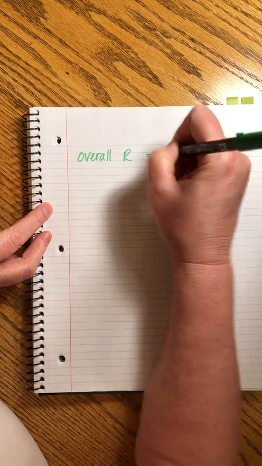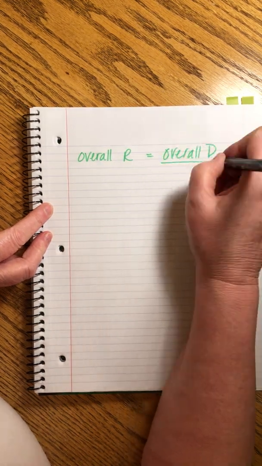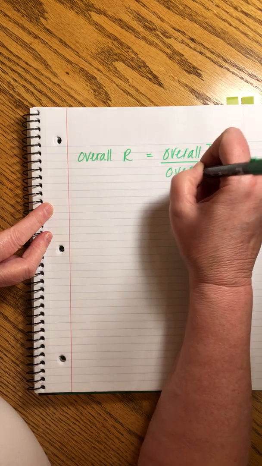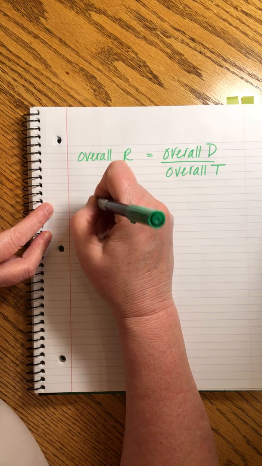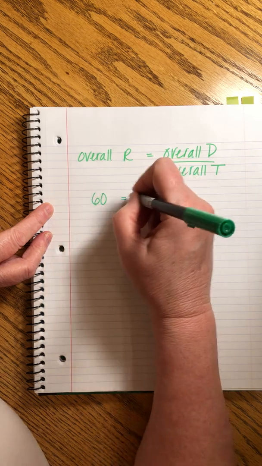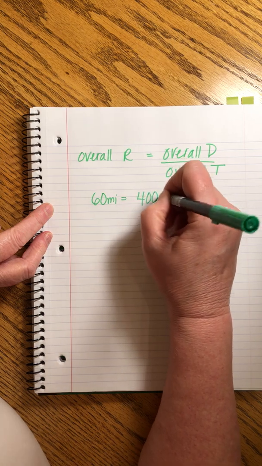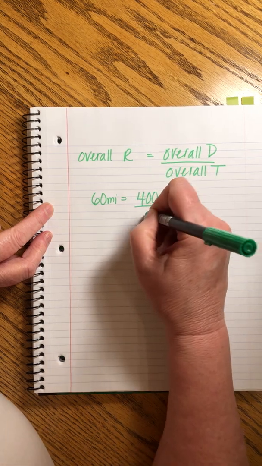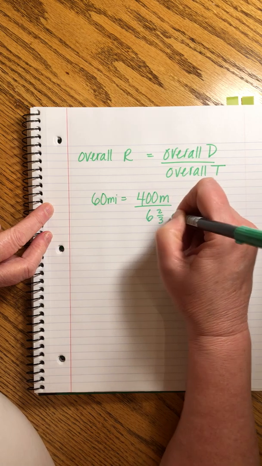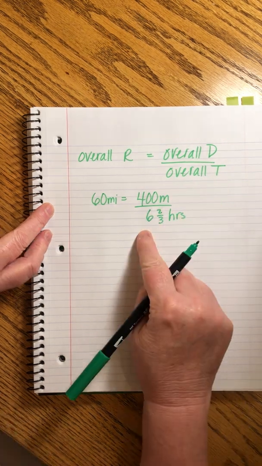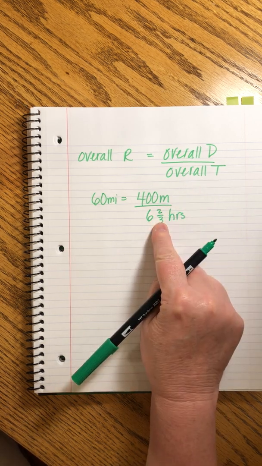Our overall rate equals our overall distance divided by our overall time. We figured that out. We know that we want an overall rate of 60. We know that the distance is 400 miles. And we know that 6 2/3 is how many hours will make that work. Okay, so that's our overall time.